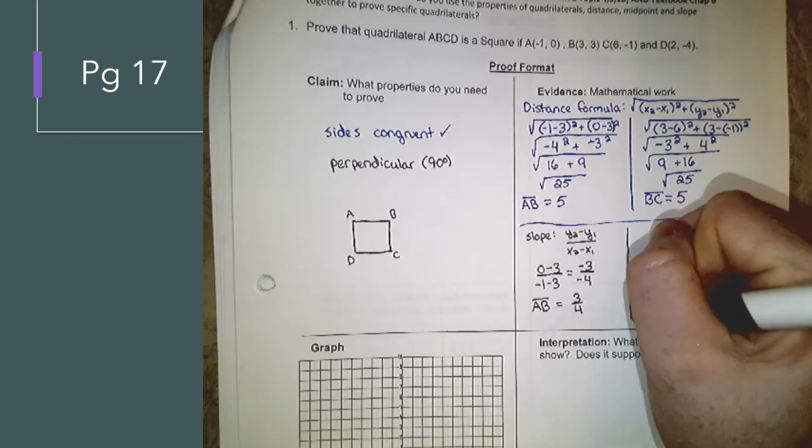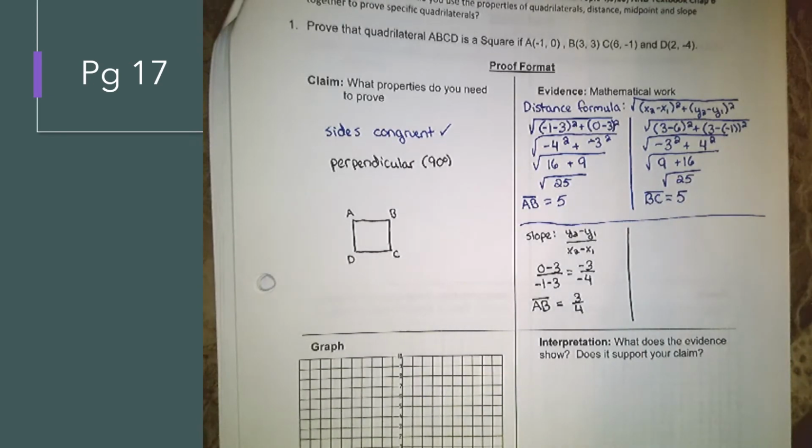So in order to be perpendicular, we're going to have to see the opposite and reciprocal. So it changes sign, so it would have to be negative. And reciprocal tells us it's going to flip. So it should become negative 4 over 3 if it is perpendicular.